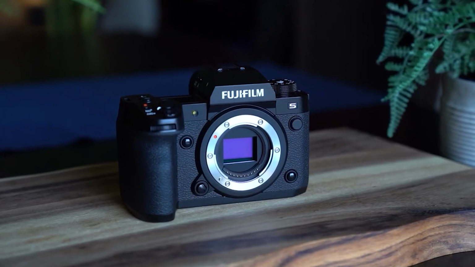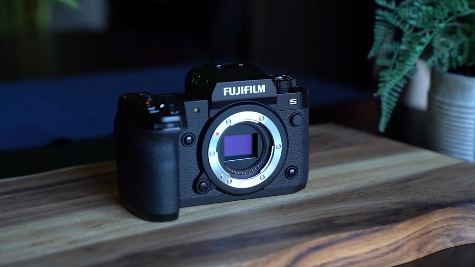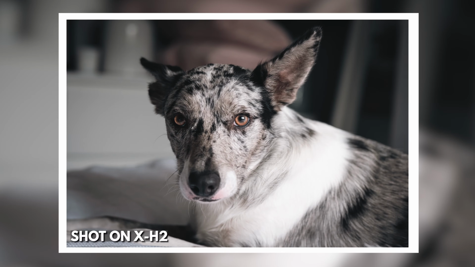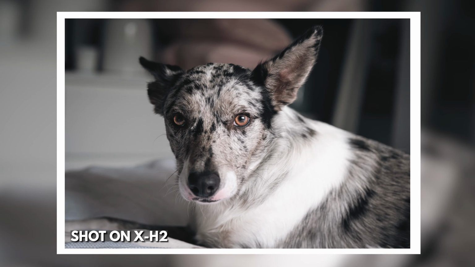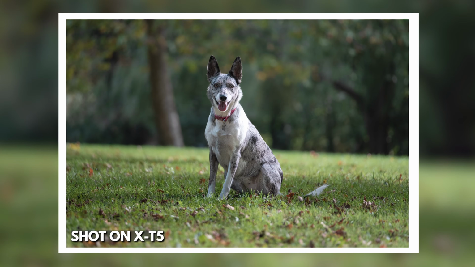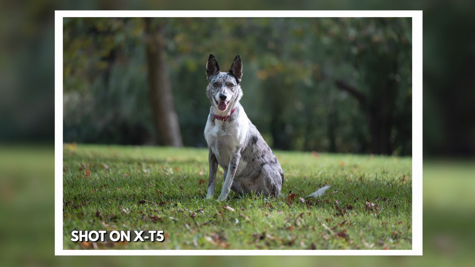Now, of course, the X-H2S, with that smaller megapixel count, is able to get 1000 plus JPEGs or 1000 RAW photos on the buffer. So if you're looking for speed and continuous shooting like that, the X-H2S is the one to look at. That'll also shoot up to 40 frames a second in the burst shooting mode. In terms of autofocus, it's very similar from the X-H2, the X-H2S, and the X-T5. They all have a very, very similar autofocus system, 425 points, so you're not going to see much difference there.